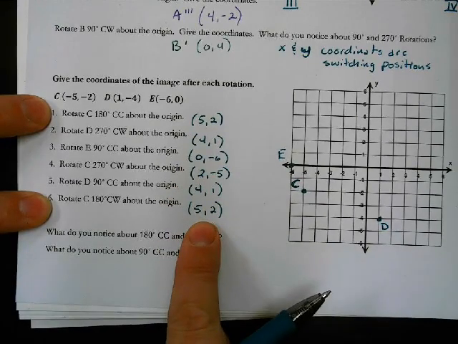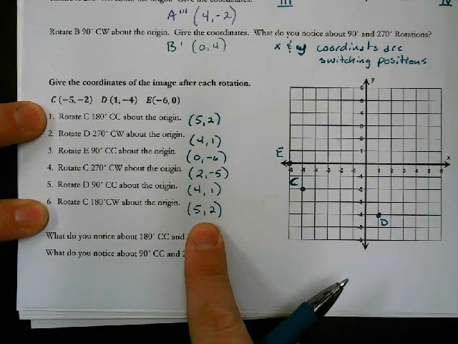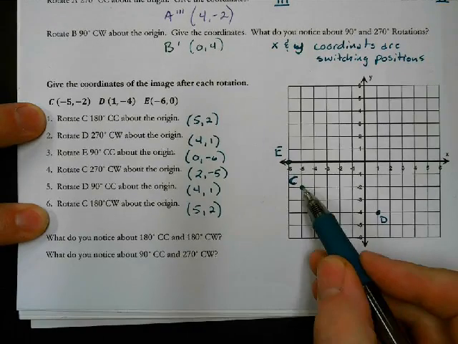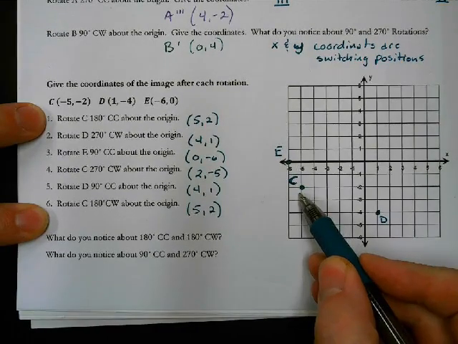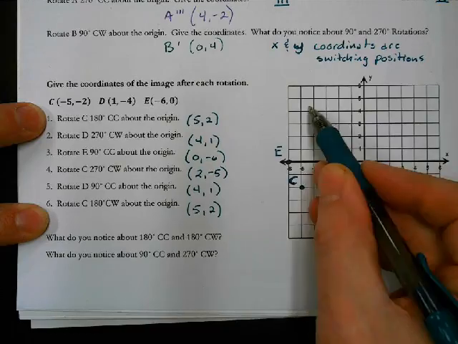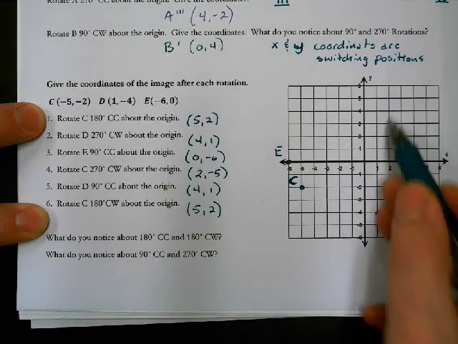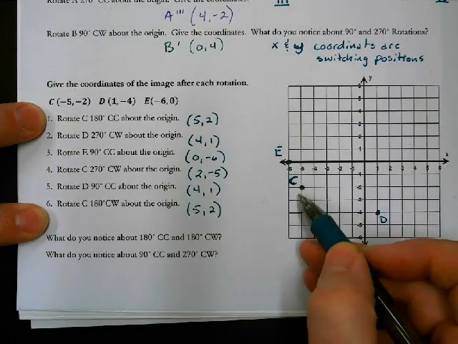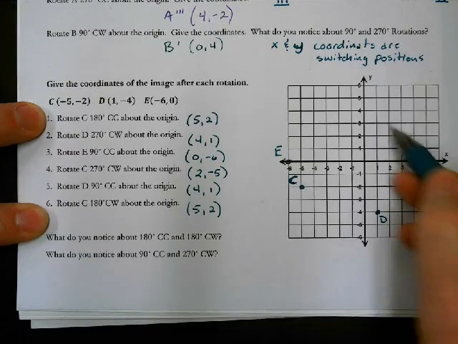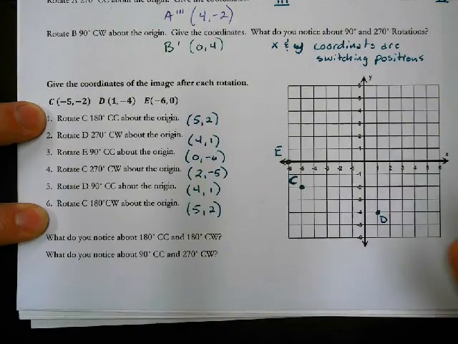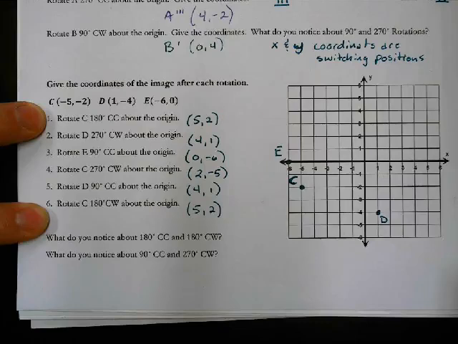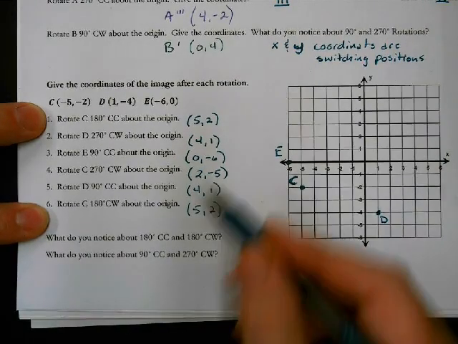And it makes sense because if I start here and go counter or clockwise, 1, 2, I end up in this quadrant, the first quadrant. If I go the other direction, 1, 2, I still show up in the first quadrant. So no matter what, if we go 180 degrees, clockwise and counterclockwise does not matter. They're going to be the same point. They'll both be 5, 2.